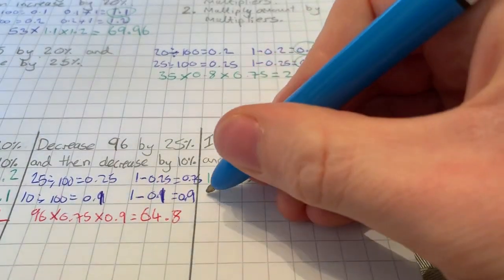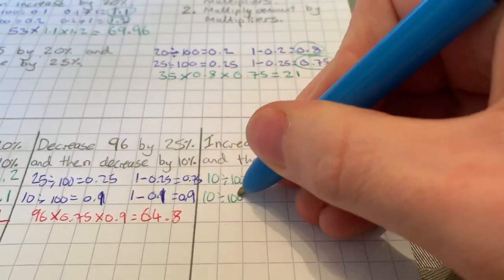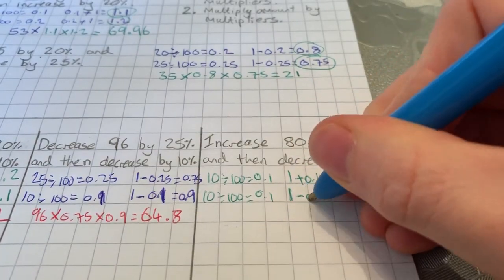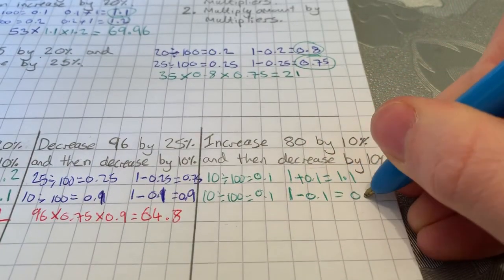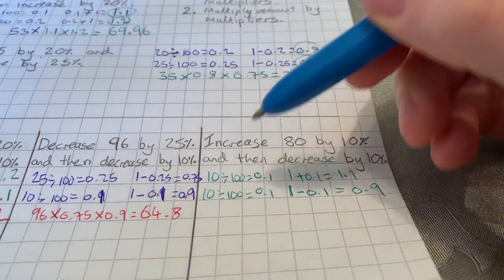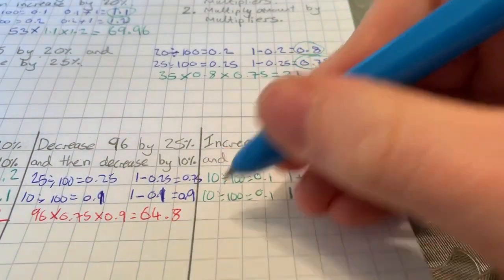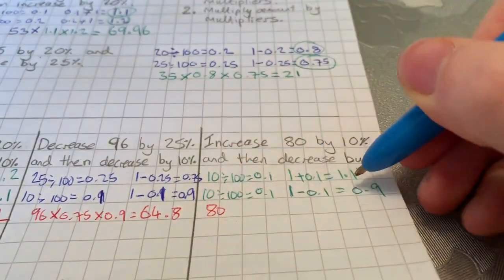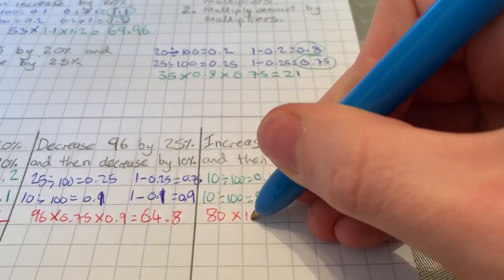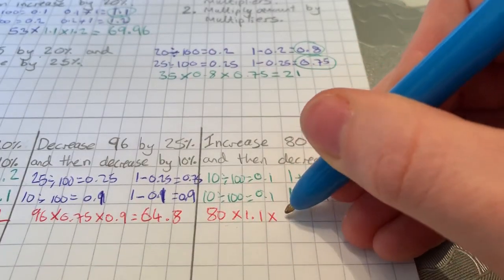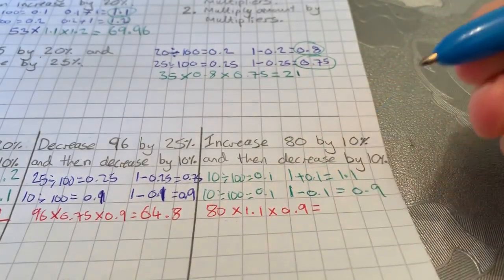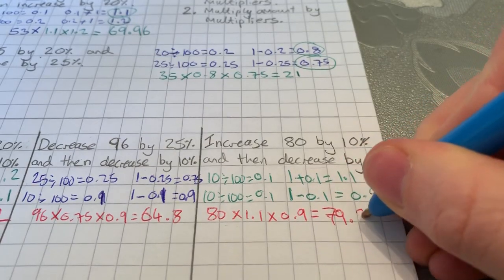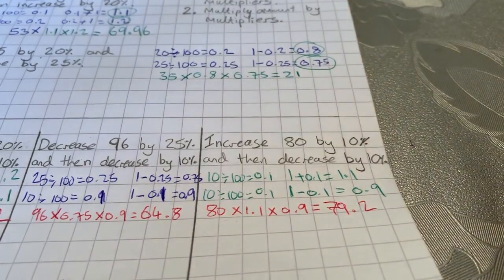For the second one, 10 divided by 100 equals 0.1, and then 1 minus 0.1 is 0.9. So we're just multiplying everything as we see it: 80 multiplied by 1.1, multiplied by 0.9. If you type that all in the calculator, you get an answer of 79.2. So it is not the same answer you started with.